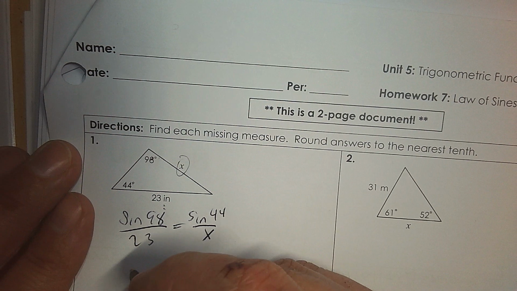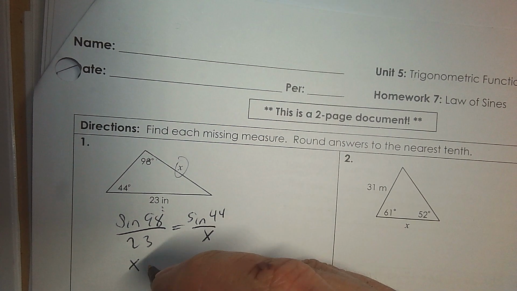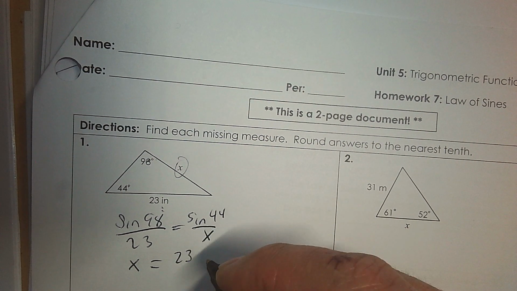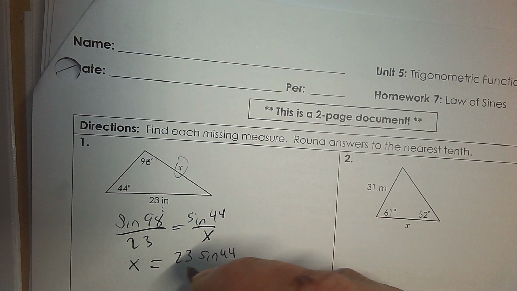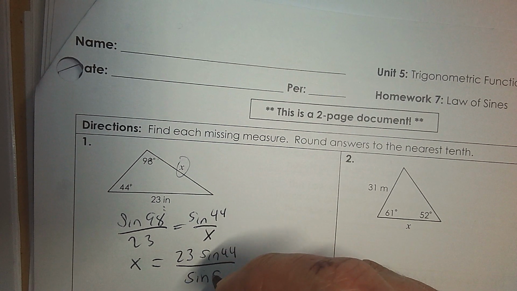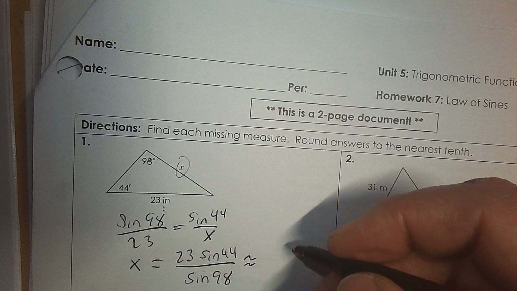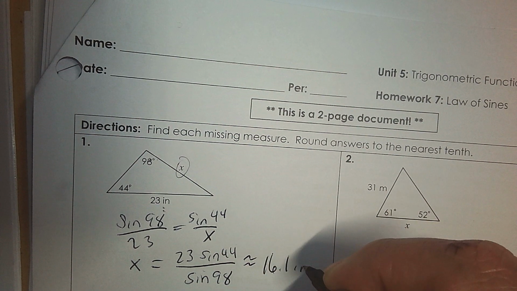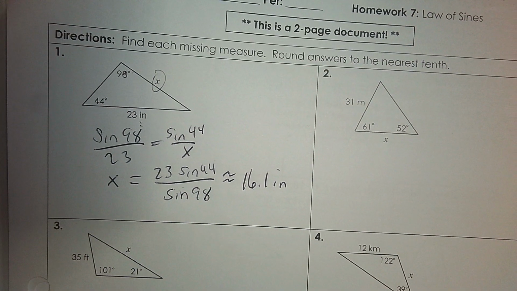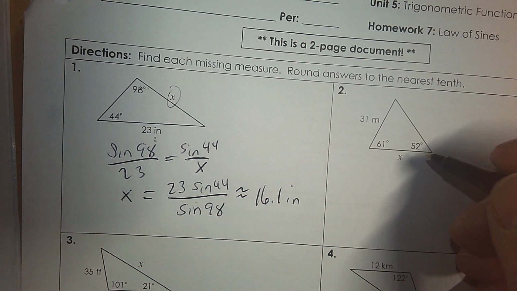So to get x by itself, we'd multiply 23 times sine 44, and then we would divide by sine 98. Use your calculator, and you get 16.1. So again, using the law of sines. So let's look again. This is what I'm looking for.